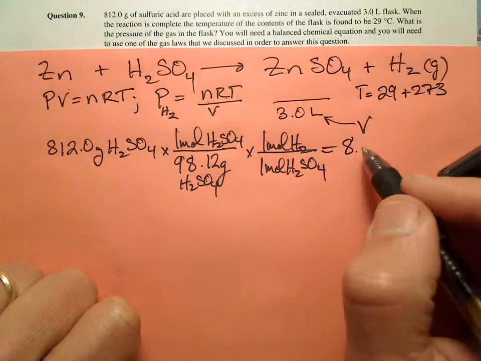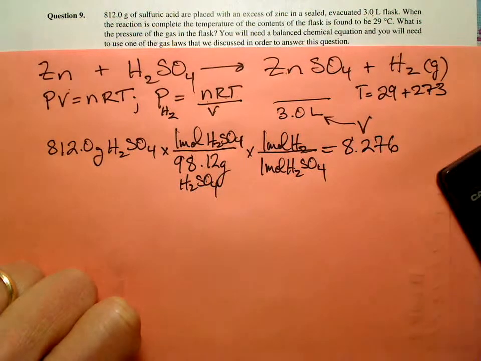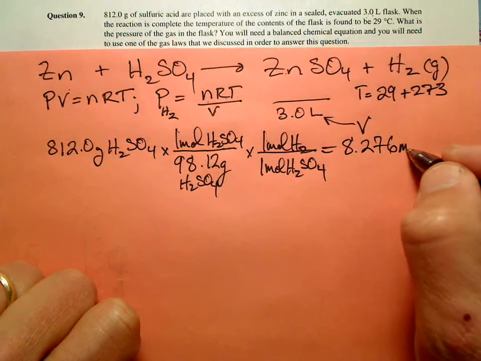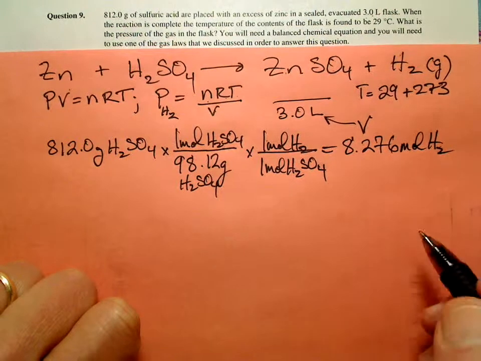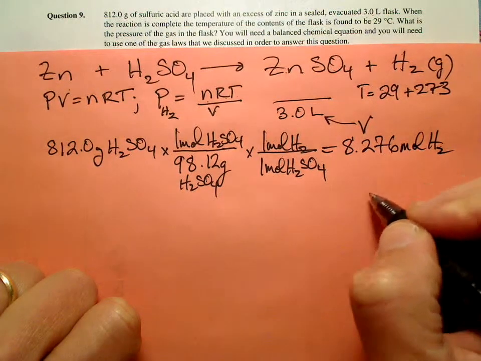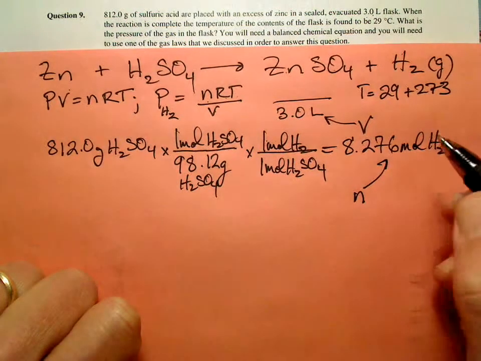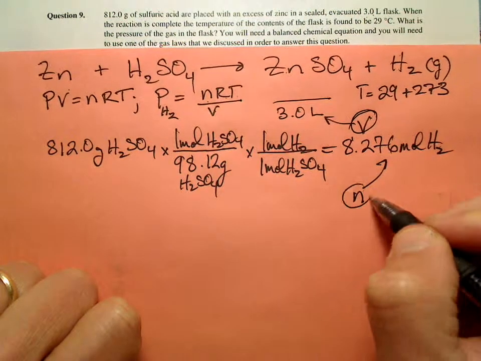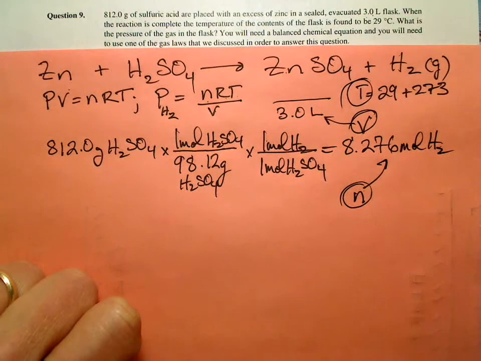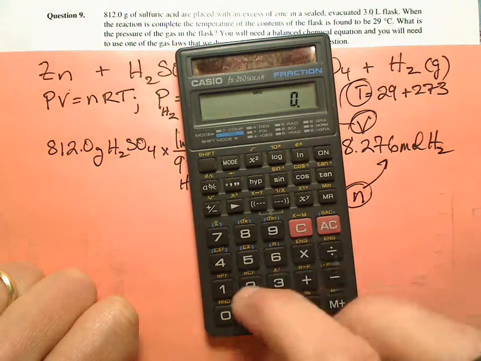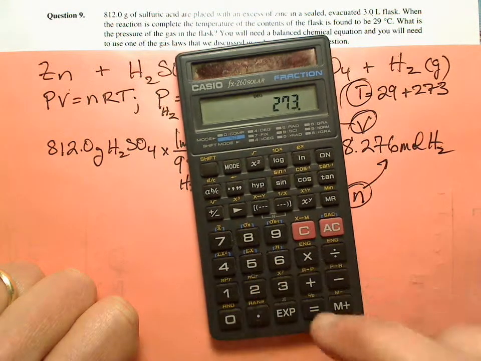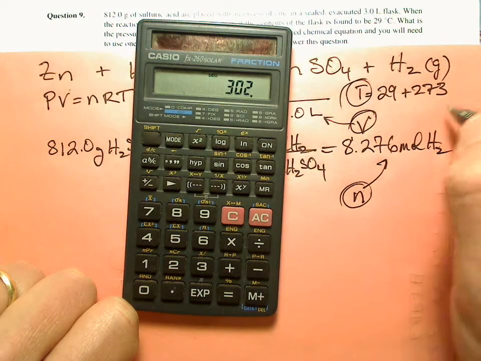Actually, it's going to be 3 sig figs, so 8.28 moles of H2. Well, look at that, there's my n. So I know V, I know n, and I know T. What's 29 plus 273? 302.